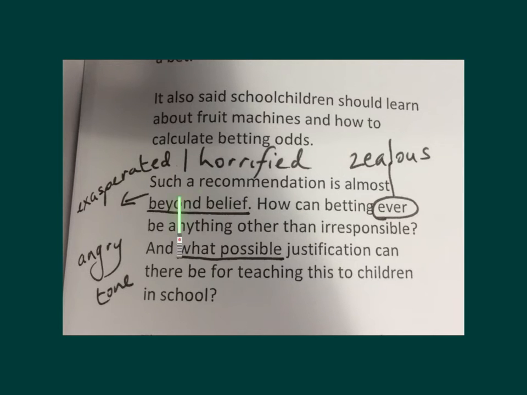Now I've chosen this one so that you can see an exasperated tone, almost horrified. It is almost beyond belief. So again, it's quite a dramatic statement of opinion, but it has an exasperated tone. How can betting ever be anything other than irresponsible? Our focus is on the word ever, and it creates almost a zealous tone. This person is argumentative in tone, zealous in tone.